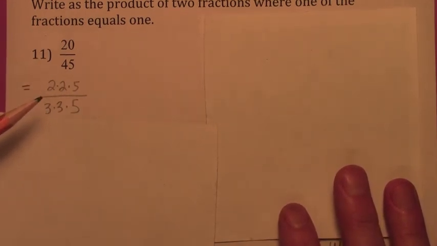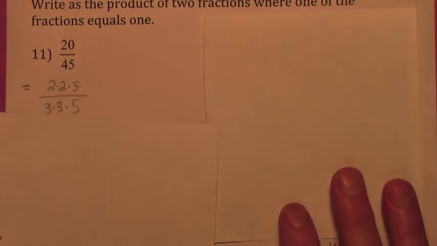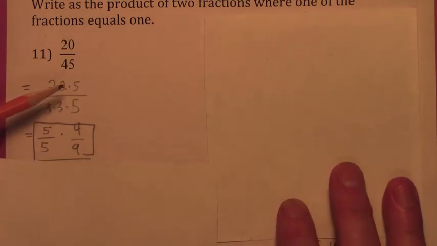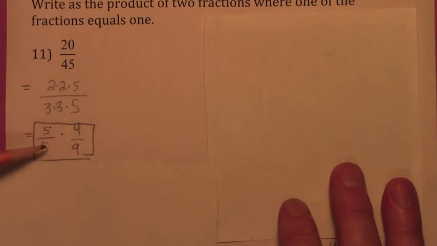Anyway, what's going to be the common factors that form a 1? I think I see a 5. That's about it. So the 5 over 5 gets pulled off, right? And the other fraction, what's left on the top if you take out a factor of 5? It'd be the 2 times 2, which is 4, and the 3 times 3, which is 9. So this is what we're after here.